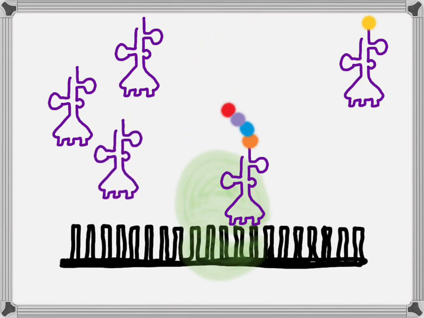And this proceeds on and on and on until a stop codon is reached and everything basically falls apart. A release factor would bind, and then the large subunit, the small subunit, the empty tRNA, and the growing peptide chain would all separate from each other.